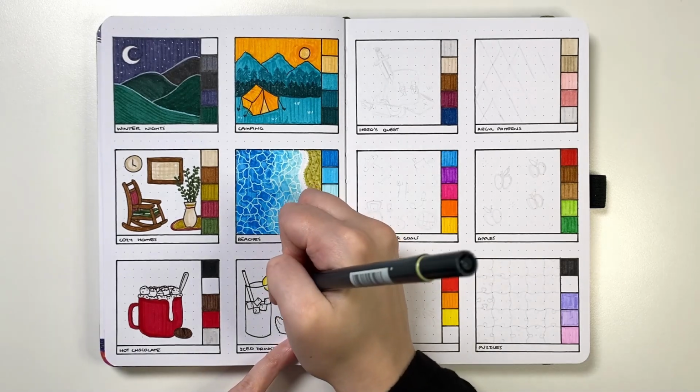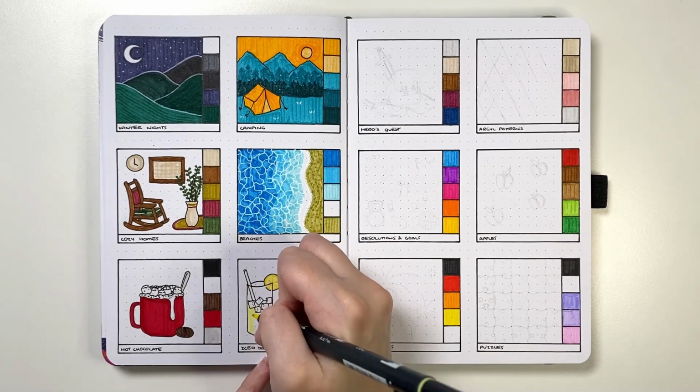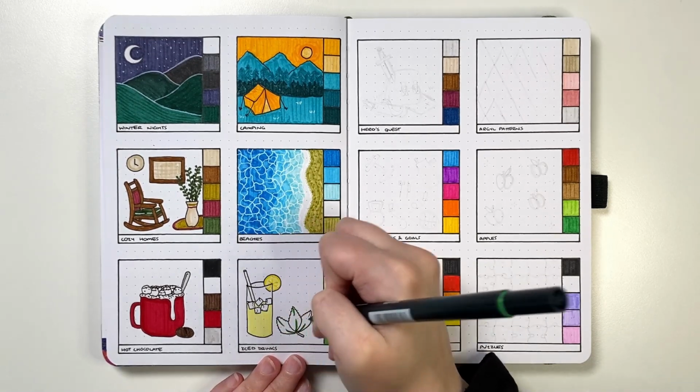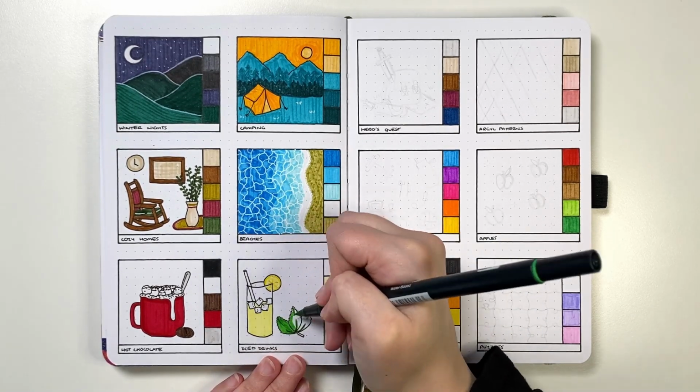When I did my cocktails theme in particular, I also paired it with a tracker of different cocktails that I wanted to try, so that might be an additional page that you might want to add if you're doing a theme like this one.